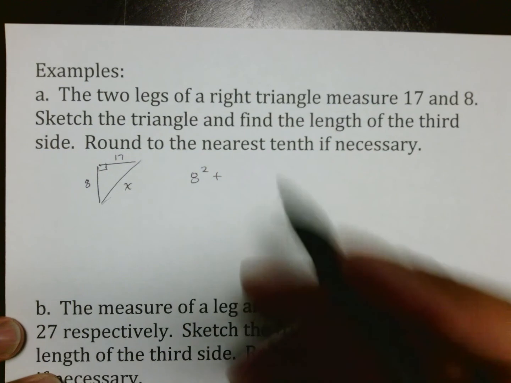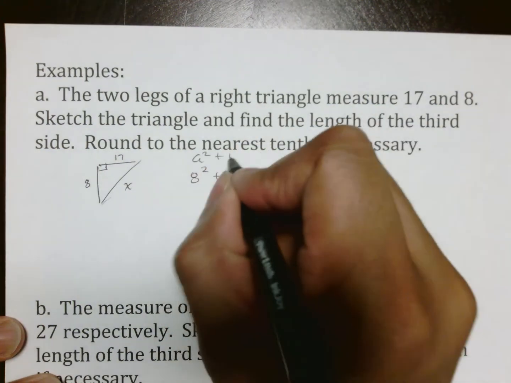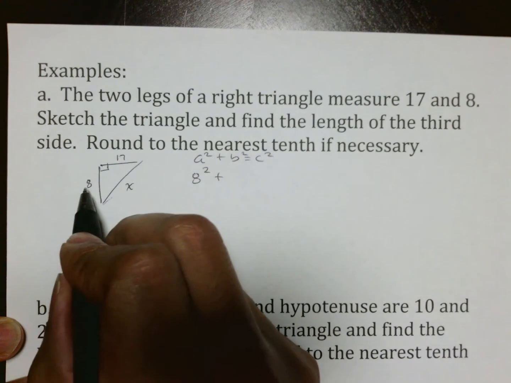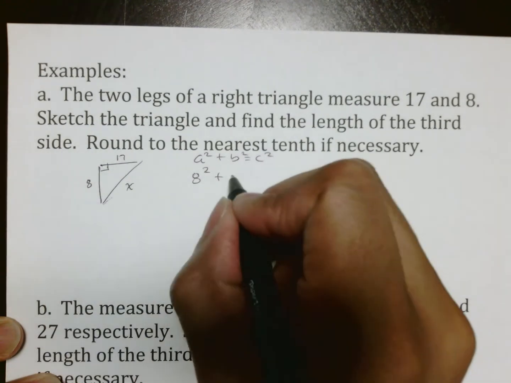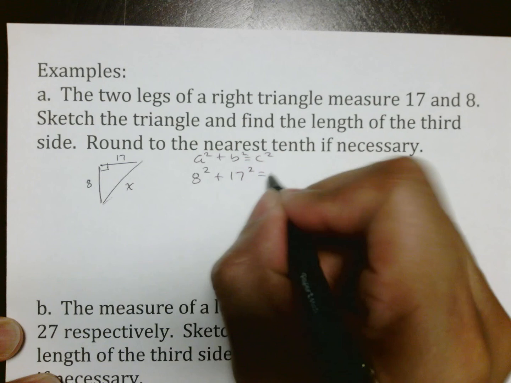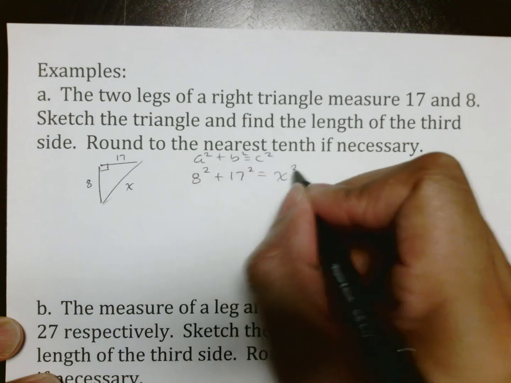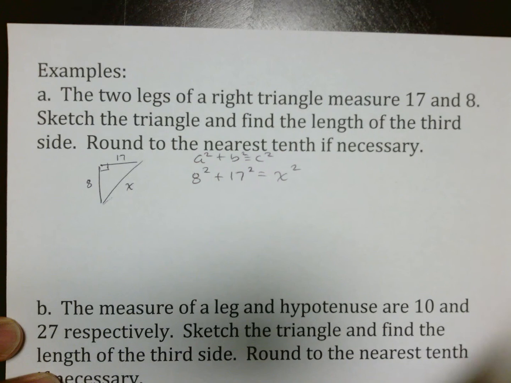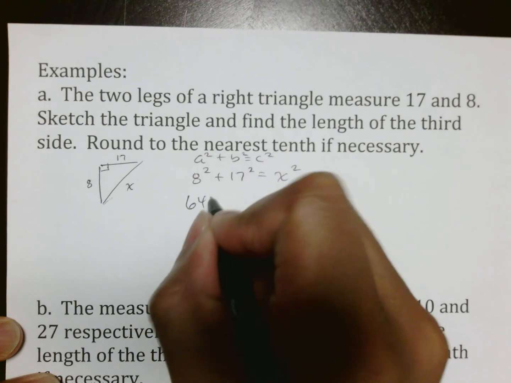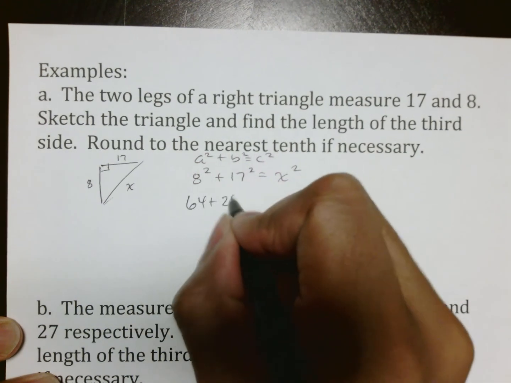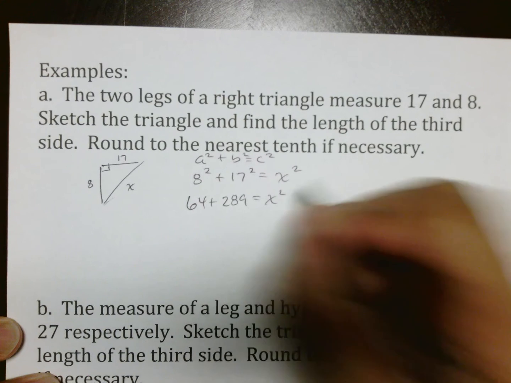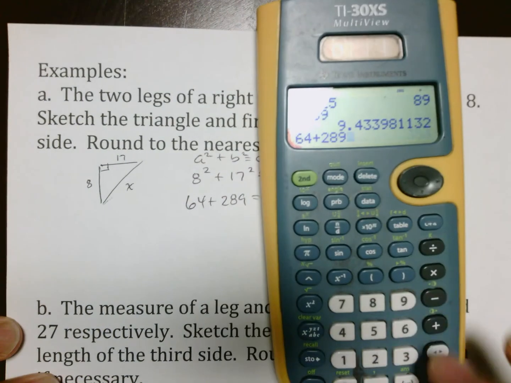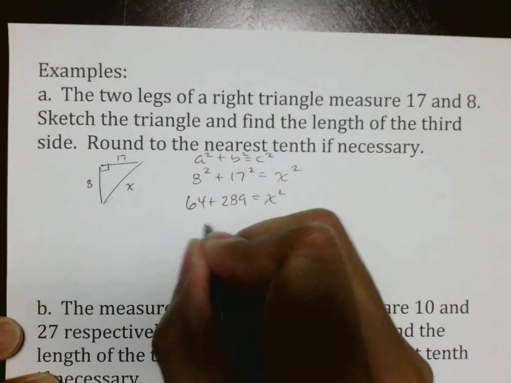So again, what we have here is a squared plus b squared equals c squared, which means that we'll just put a as 8, because remember, a and b don't really matter in terms of order, plus 17 squared equals c squared, which we don't know, which would be our x squared. You could use a c if you want. And then again, you simplify those two, so you get 64 plus 289 equals x squared. 64 plus 289 gives me 353.